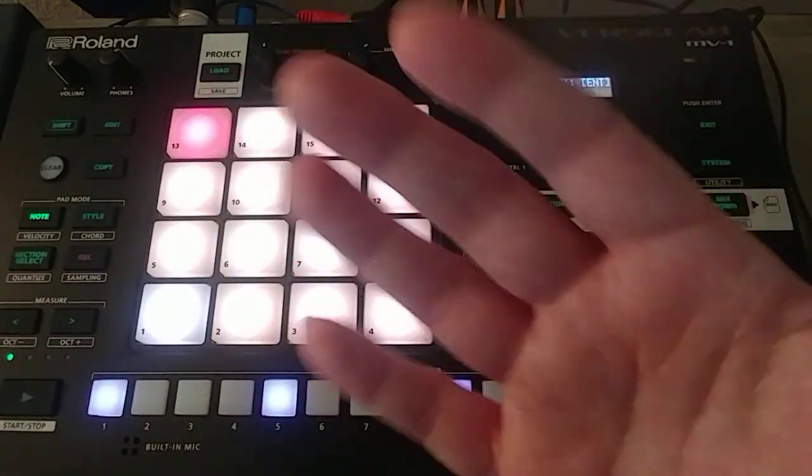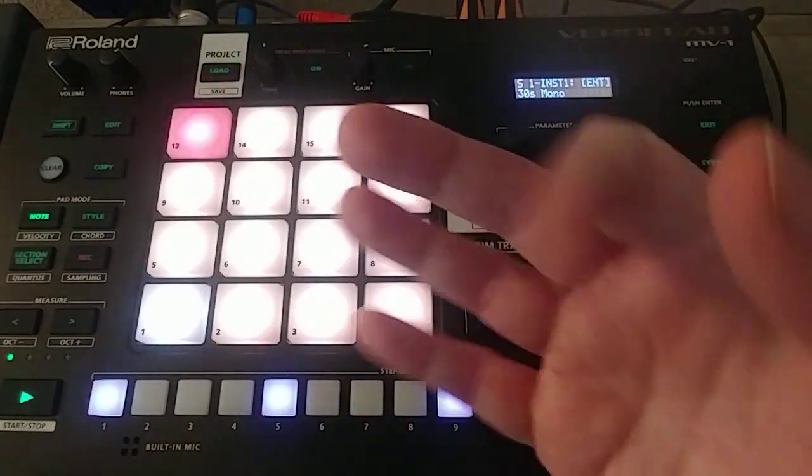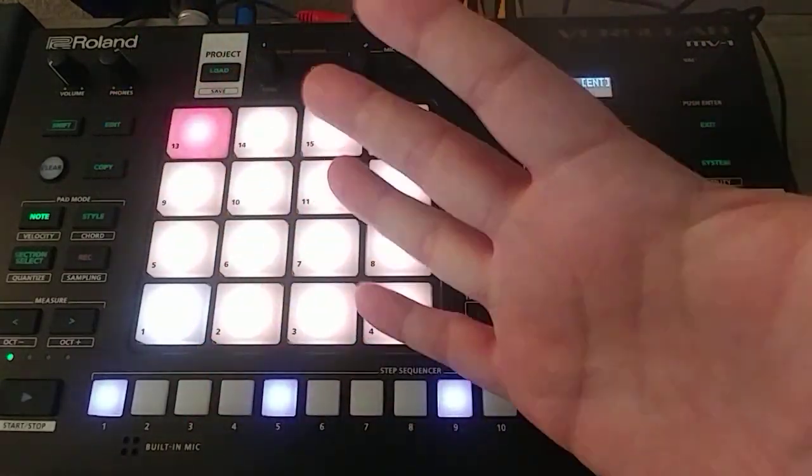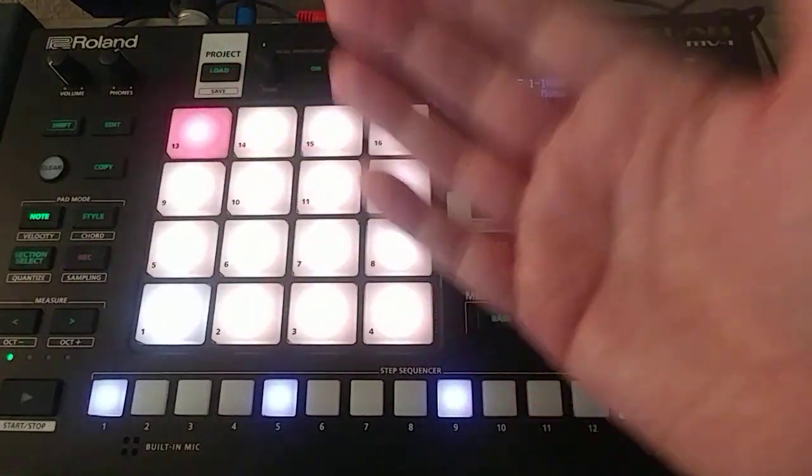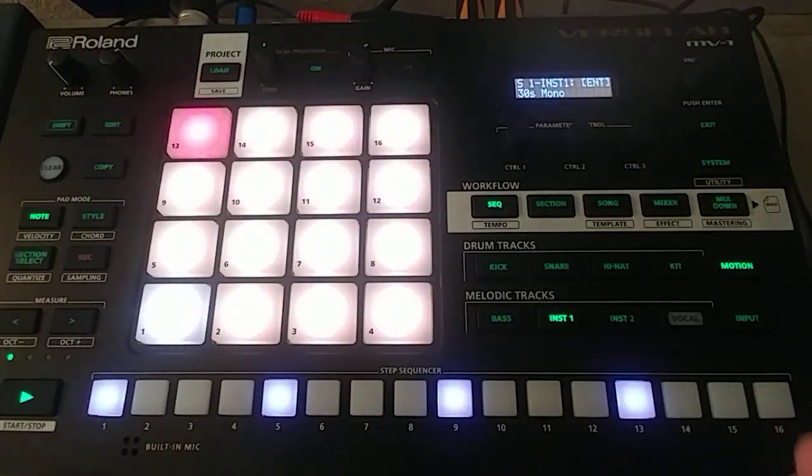Anyway, so those are some things to think about when you're using this. When you're using the sampling engine on most samplers, that's how it's working. To make something higher, it makes it faster. To make it lower, it makes it slower.